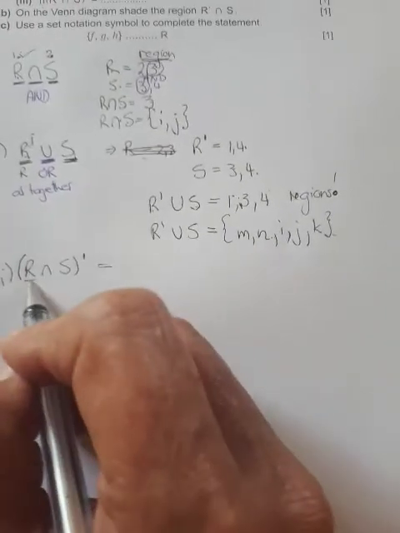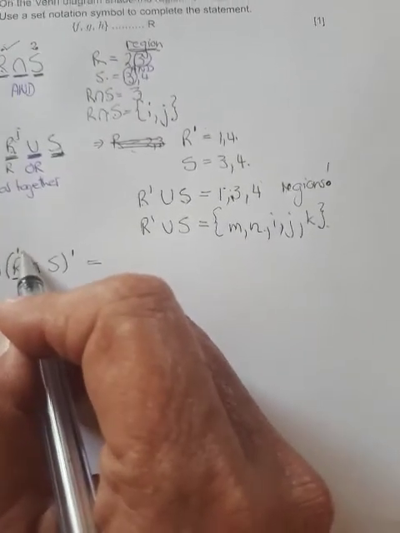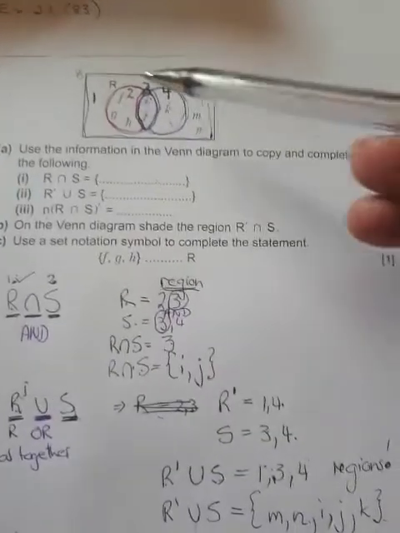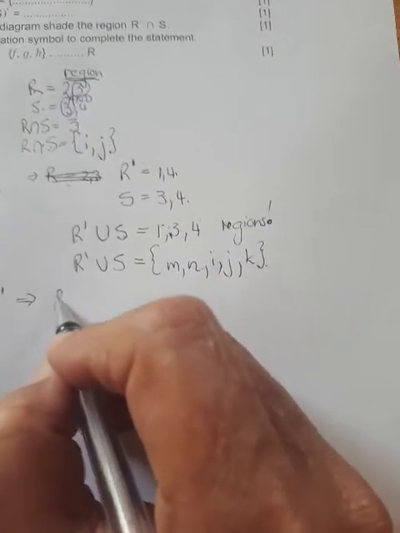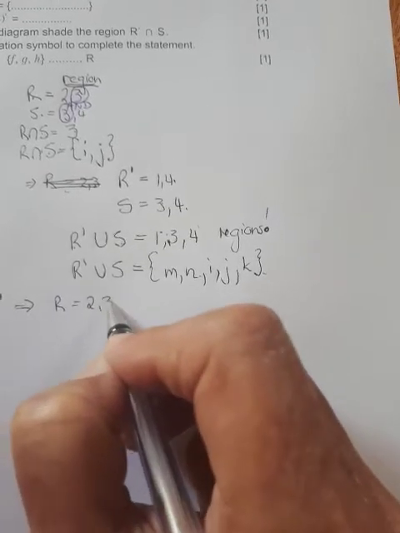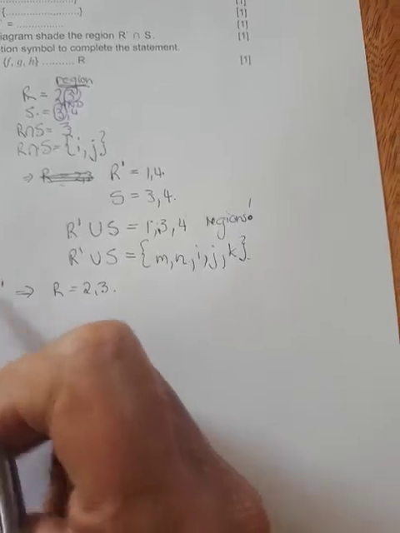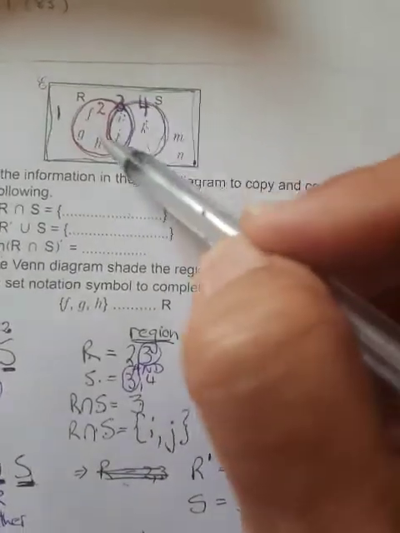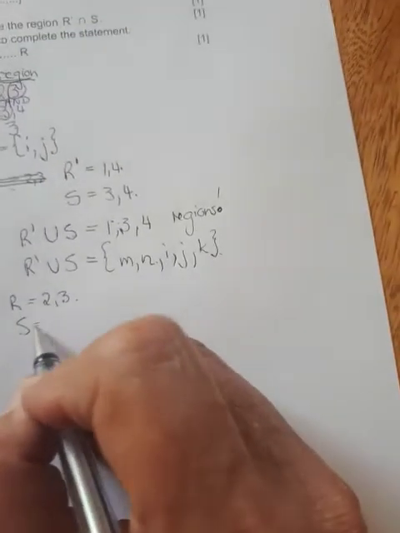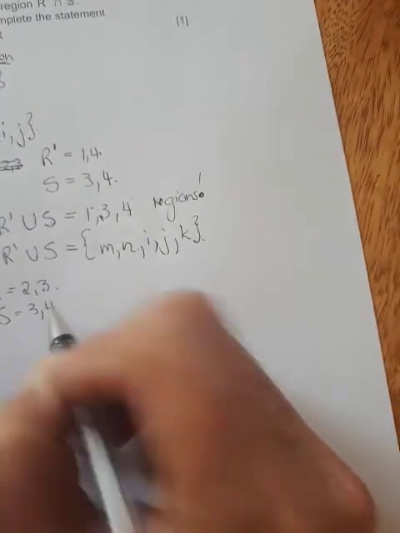So we are starting with the first set, R. So let's look at R. R is 2 and 3. Then we go to the second set. Let's write down S. So S is 3 and 4.